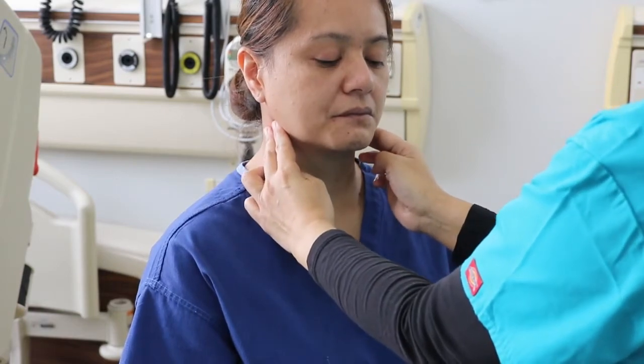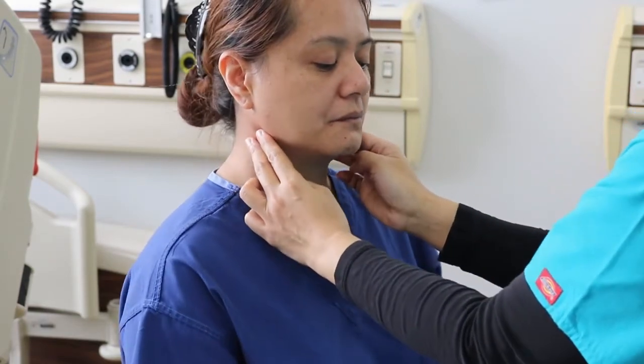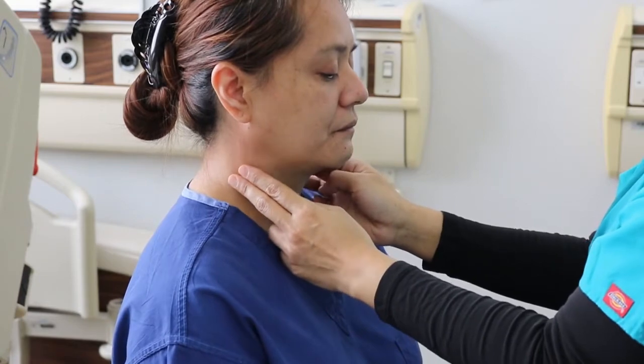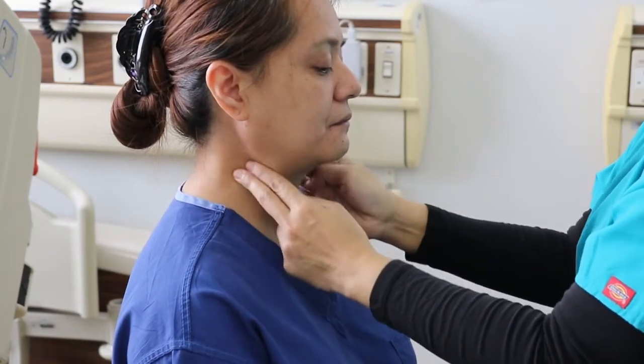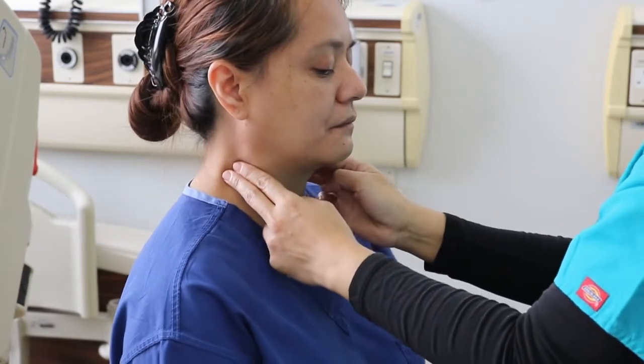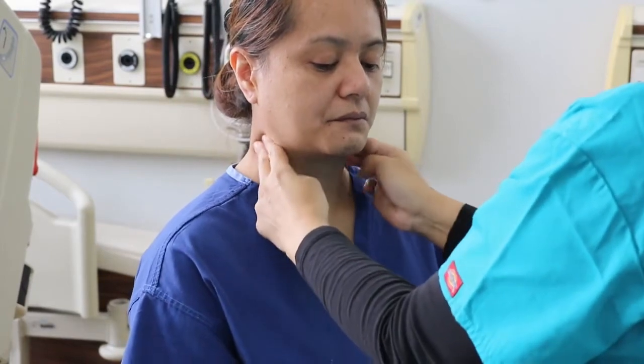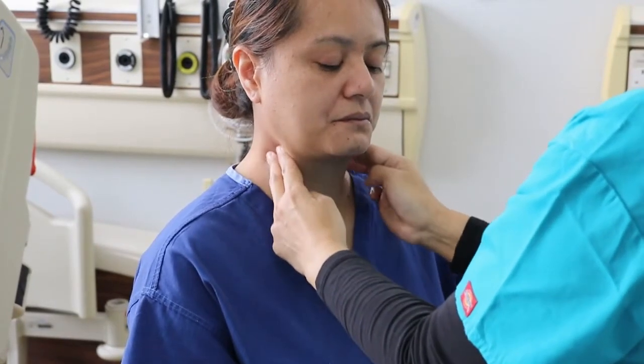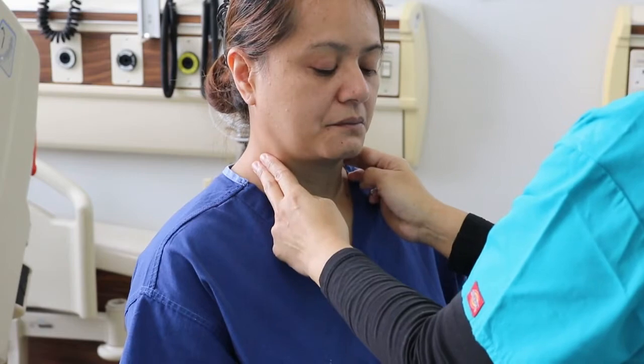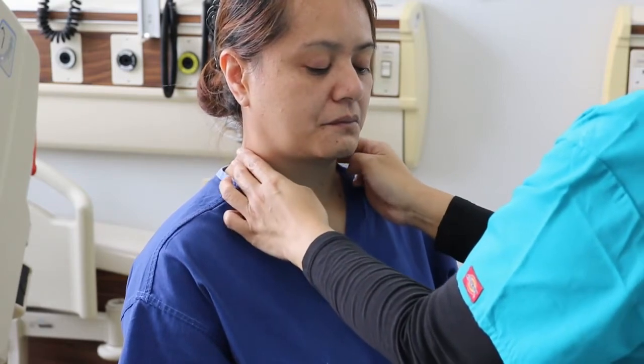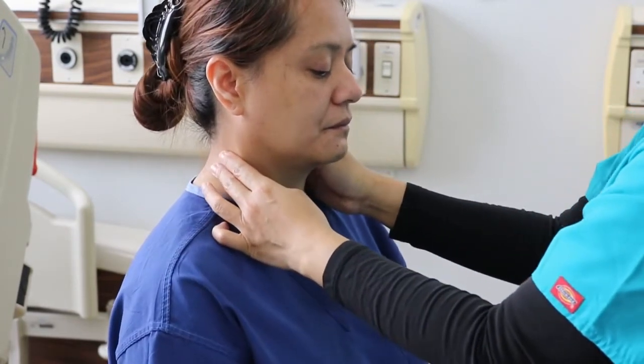Number 7, superficial cervical. Superficial to the sternomastoid muscle. Number 8, posterior cervical, along the anterior edge of the trapezius muscle.